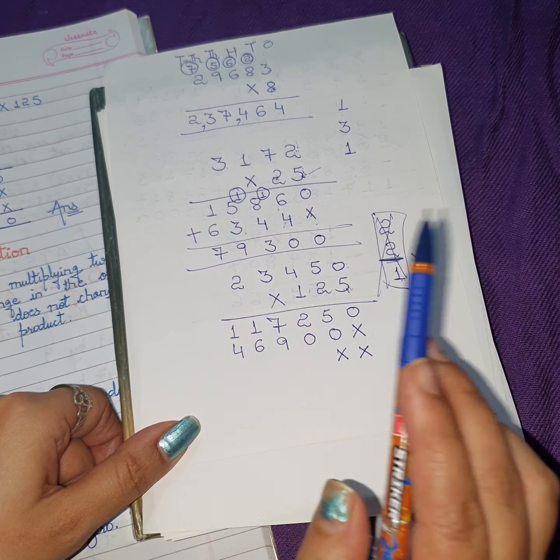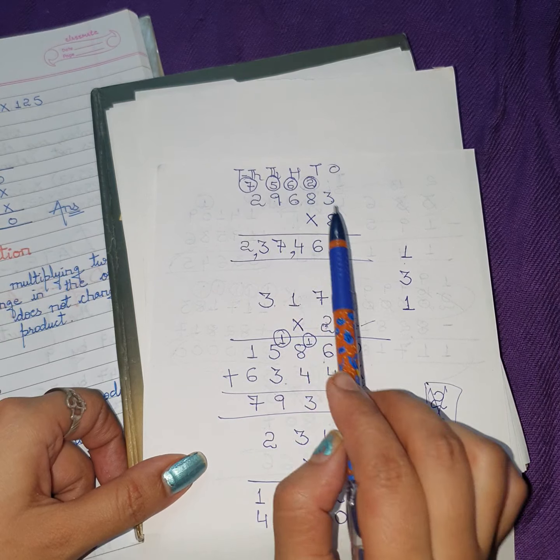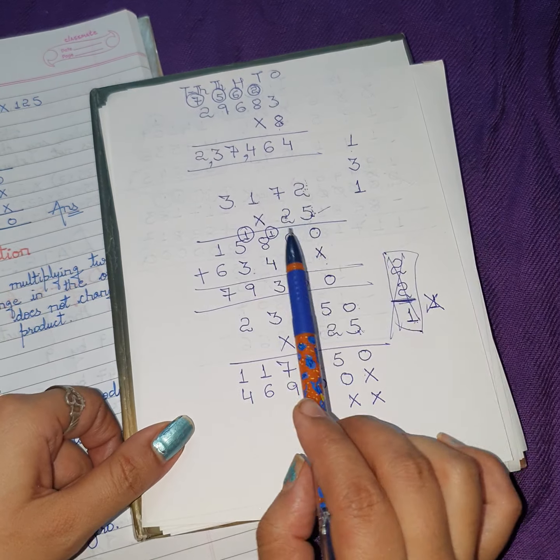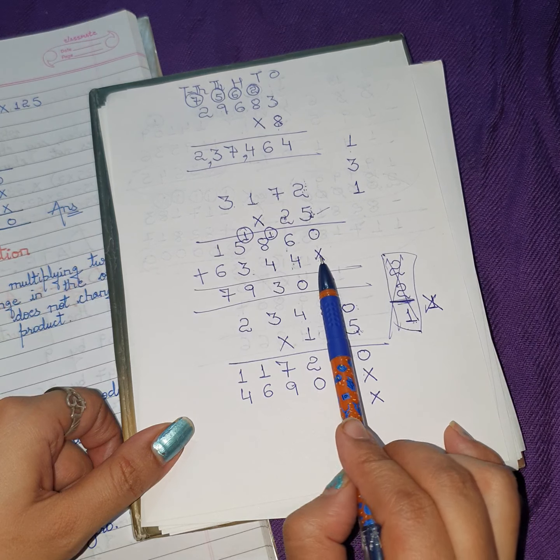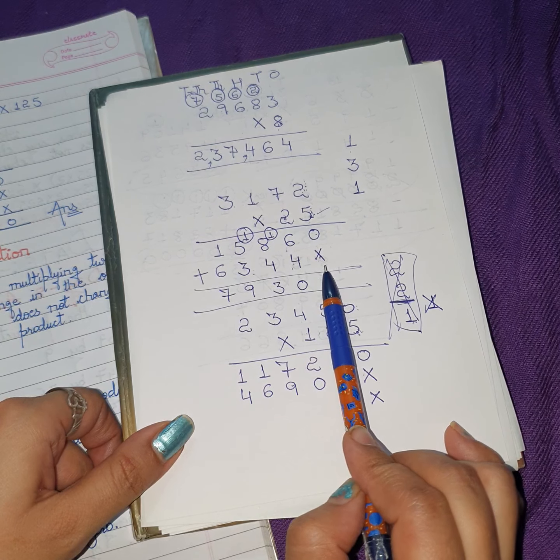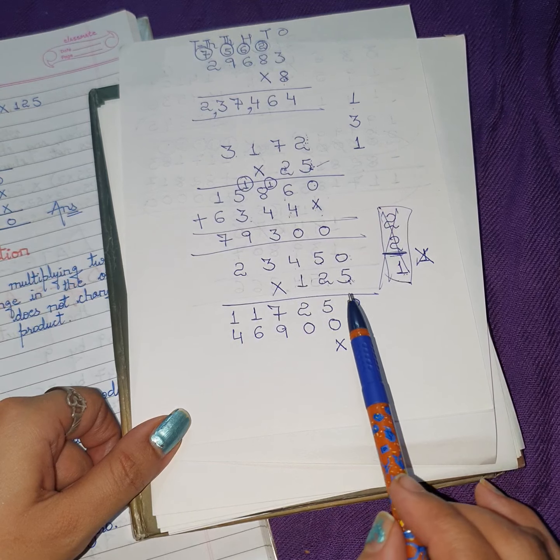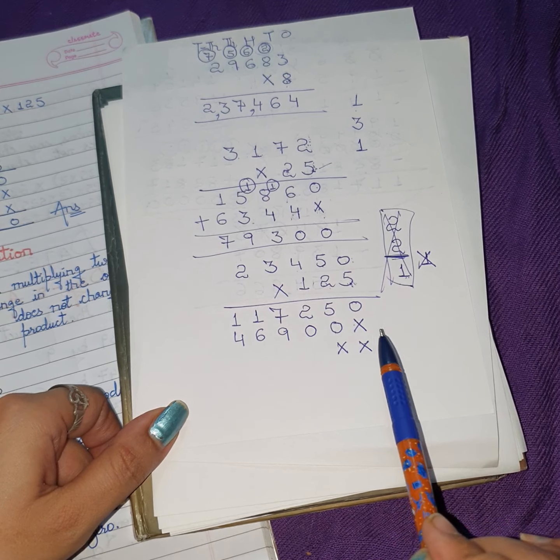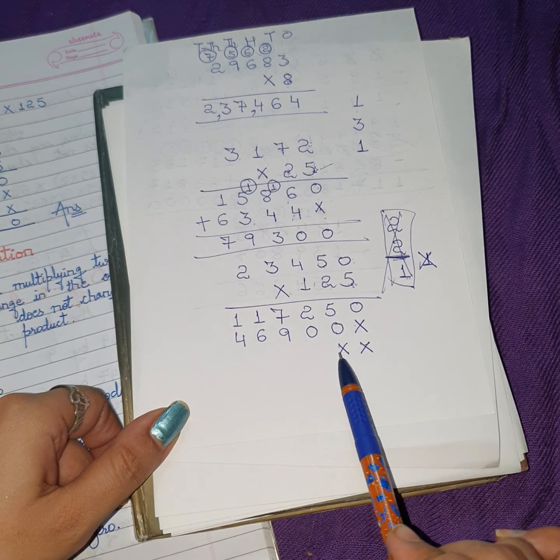When we are doing multiplication with 1 digit, then we are not supposed to put any multiplication sign in the solution. If you are multiplying by 2 digits, then you have to put 1 multiplication sign in second step. And if you are multiplying by 3 digits, then you have to put 1 multiplication sign in second step and 2 multiplication signs in third step.